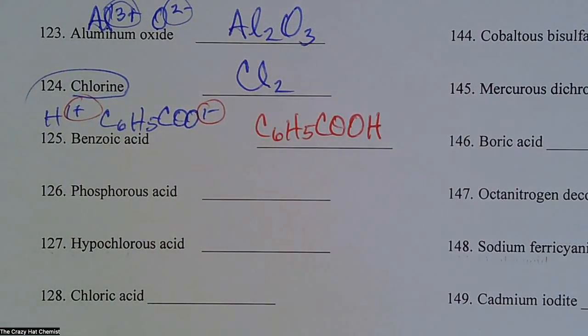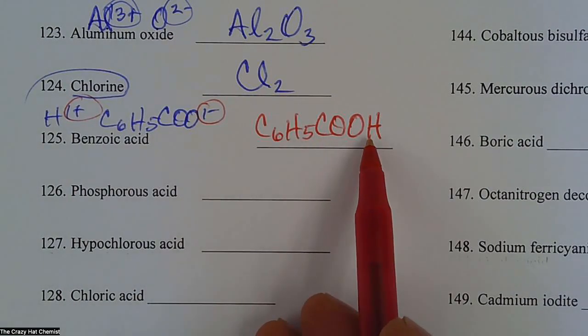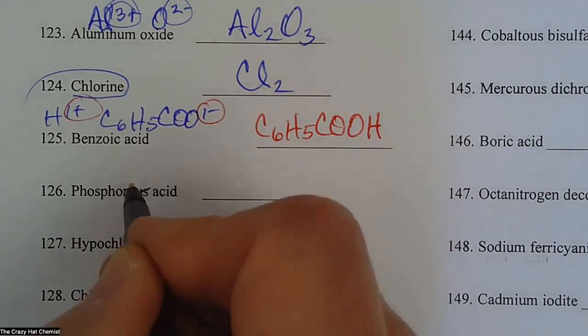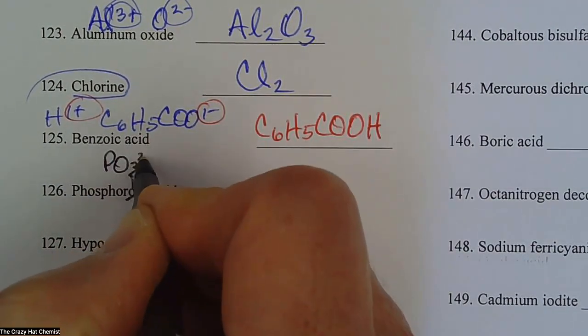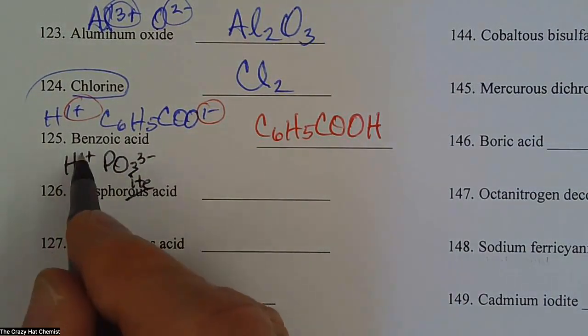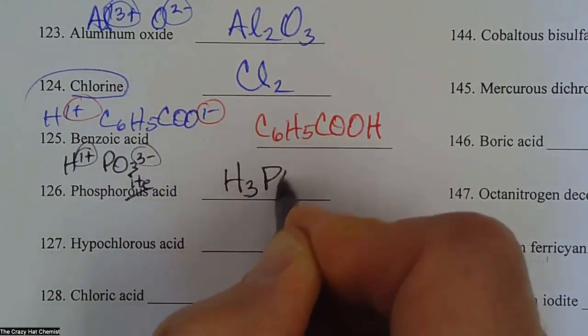And this is very similar to acetic acid. We do not add it to these 5 hydrogens, and we add it next to the oxygen. That's how that runs. Phosphorous acid is coming from phosphite. Phosphite is PO3 3 minus, and it's an acid, so I'm going to have a hydrogen there. I'm going to take the absolute value of these numbers, flip, bring it down, H3PO3.